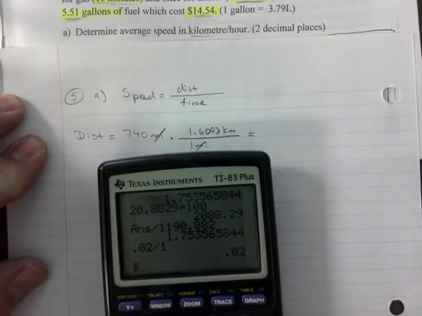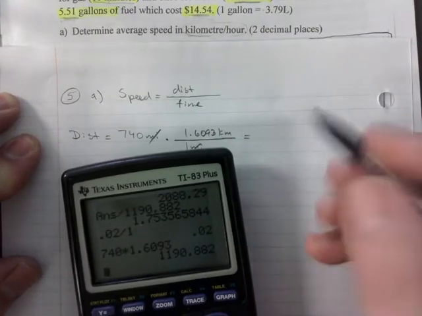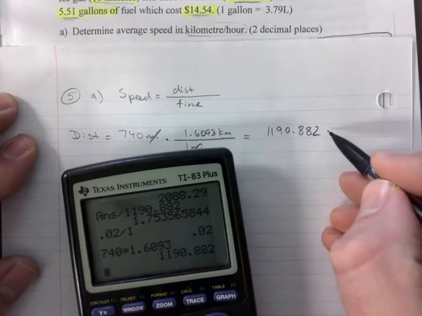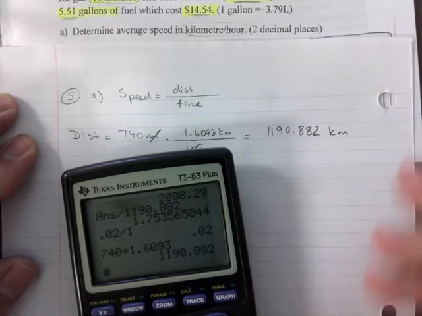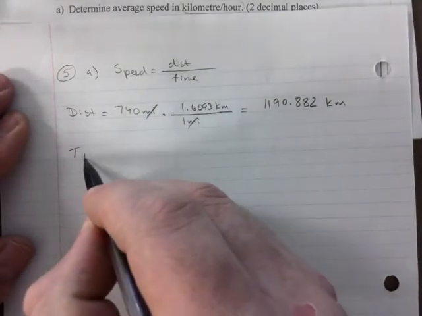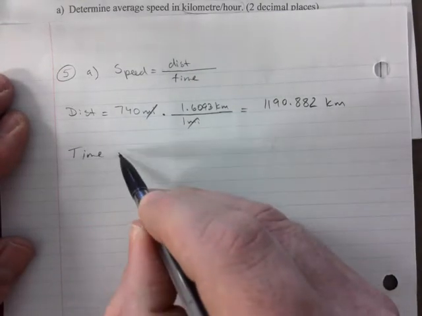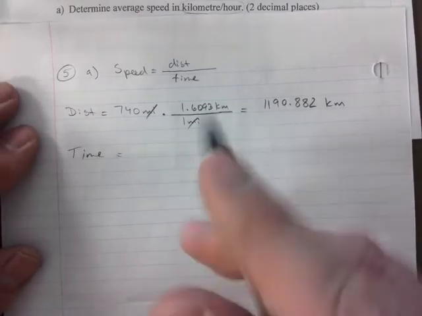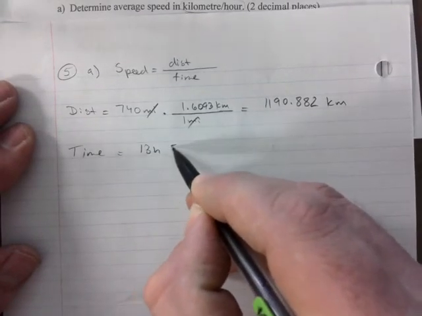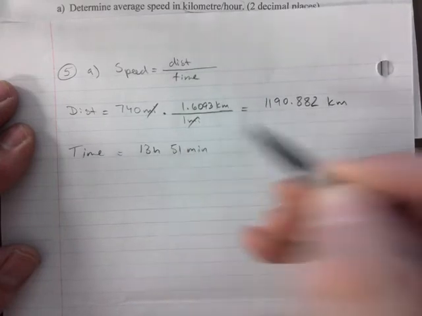So 740 times 1.6093, that's 1190.882 kilometers. I'm going to leave it like that. I don't want to round just yet. And then time, how can we do this so it makes sense? It's 13 hours and 51 minutes.